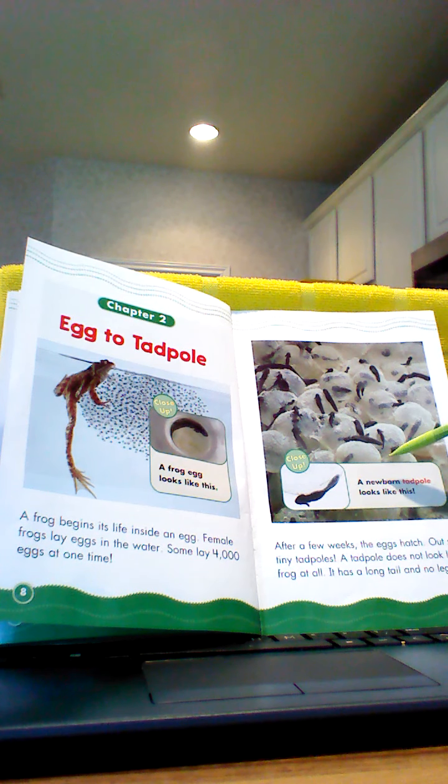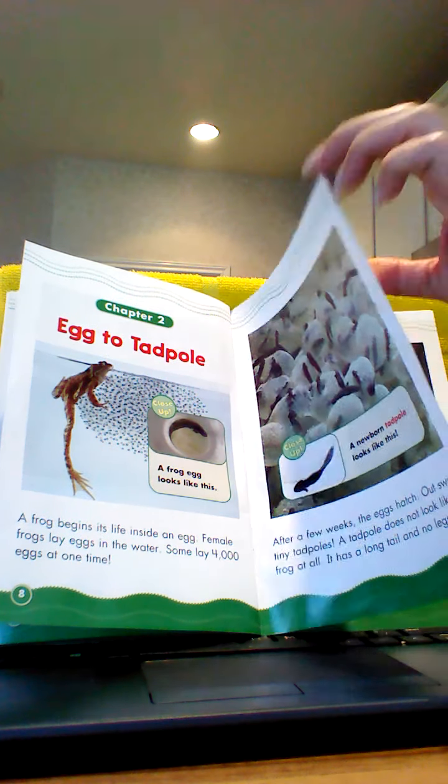Close up. A newborn tadpole looks like this. Did you see? They have the body and the tail, a long tail. After a few weeks, the eggs hatch. Out swim tiny tadpoles. A tadpole does not look like a frog at all. It has a long tail and no legs. No legs.